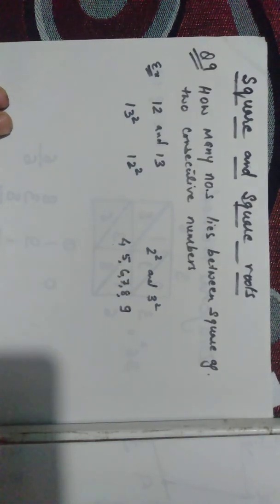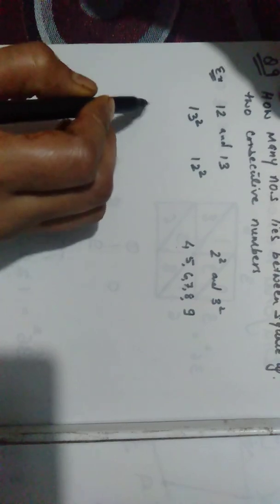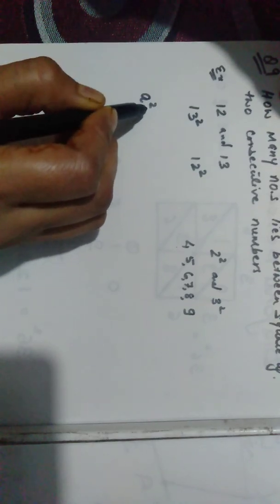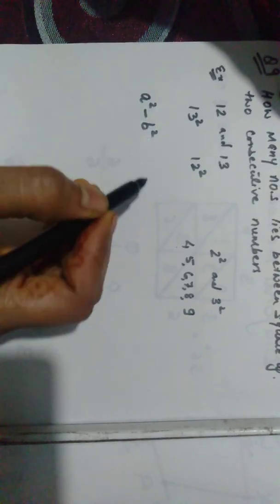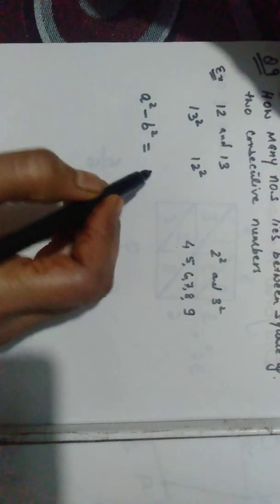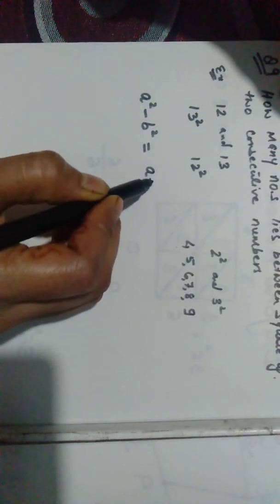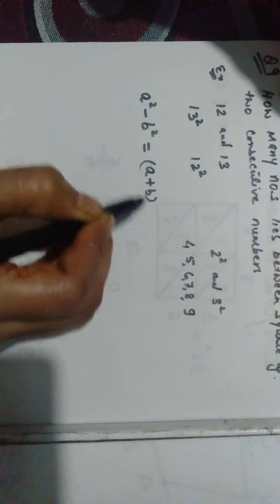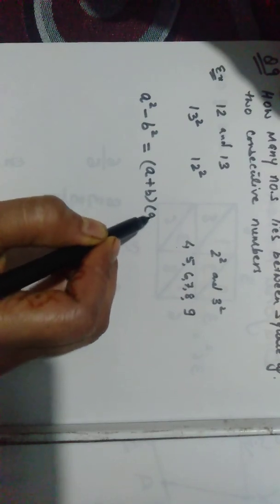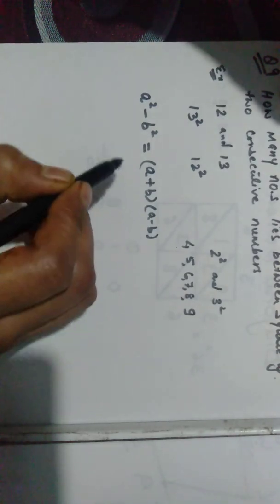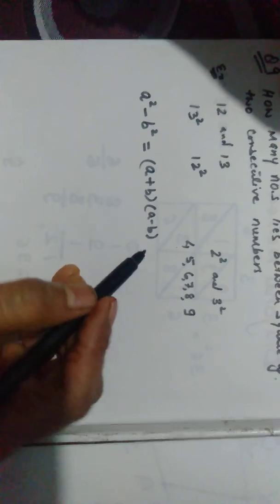To find this, we have a formula, an identity: a square minus b square is given as a plus b multiplied by a minus b, where a and b are the two numbers.